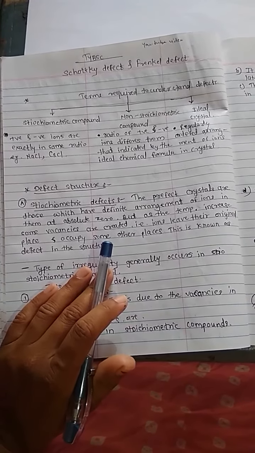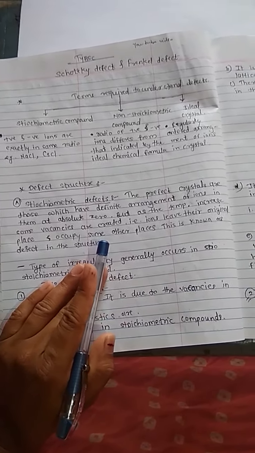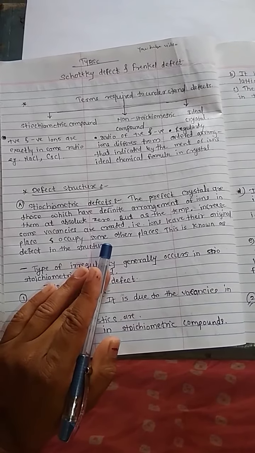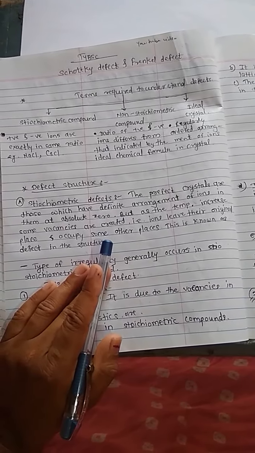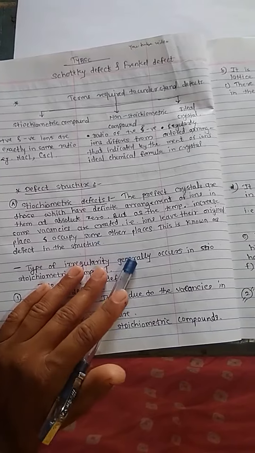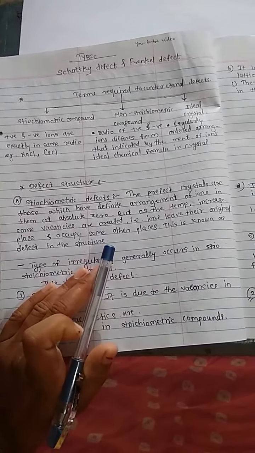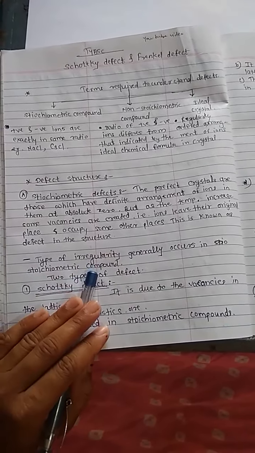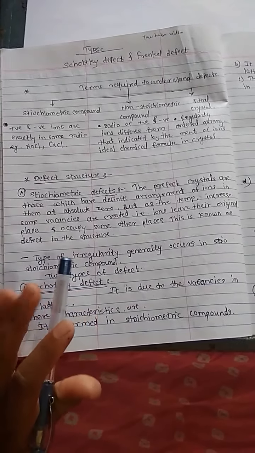Stoichiometric defects: perfect crystals are those which have a definite arrangement of ions at absolute zero temperature, but as the temperature increases, some vacancies are created, that is, ions leave their original place and occupy another place. This is known as a defect in the structure. That means as temperature increases, defects are present in the structure. Firstly, we study the two types of defects in stoichiometric compounds.